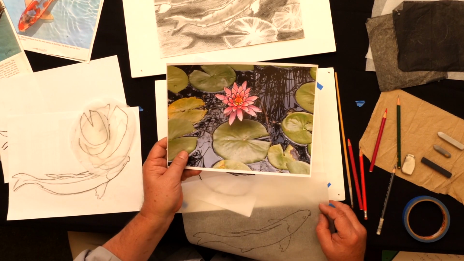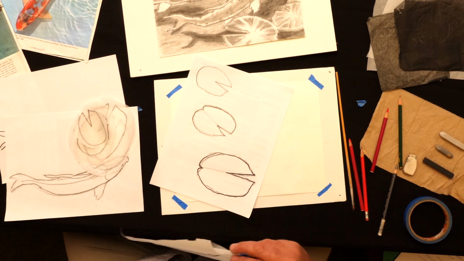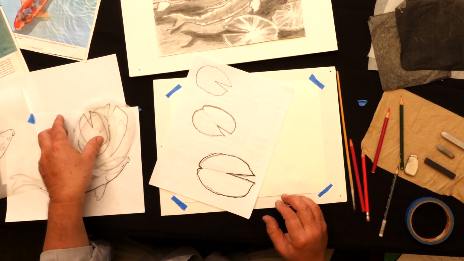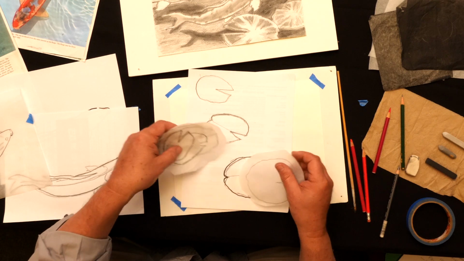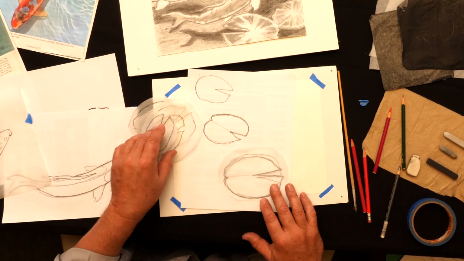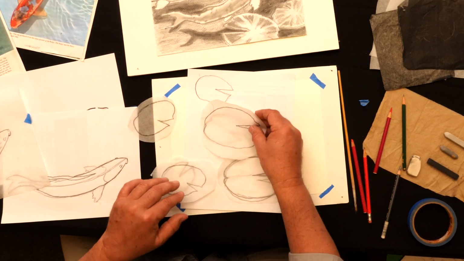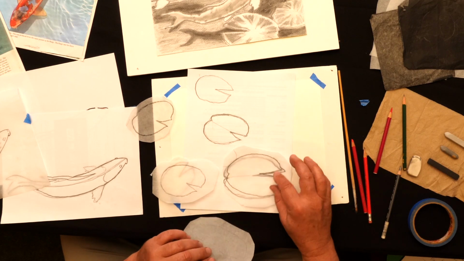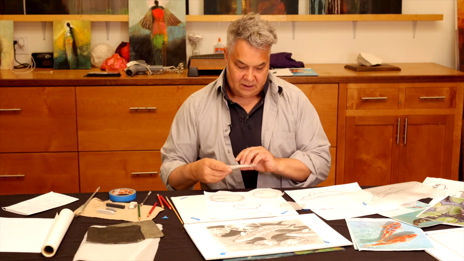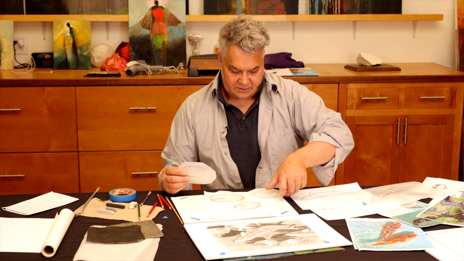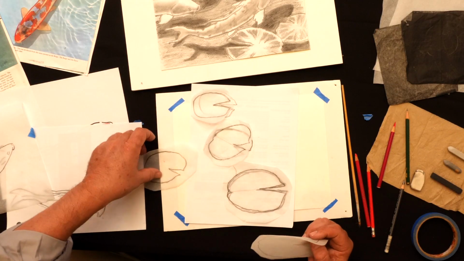And of course, I was also looking at my drawing for my lily pads. So I took my tracing paper and I traced all of my drawings. I made a simple, clean line drawing, and I actually made several of them so I could use them for my collage. So there's a large, there's a medium, there's a small.